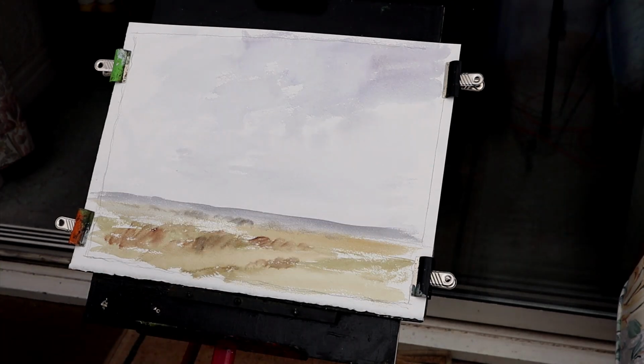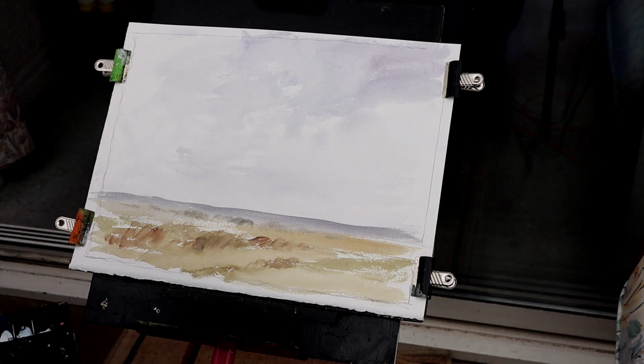Another rough brush. This is another cheap one.